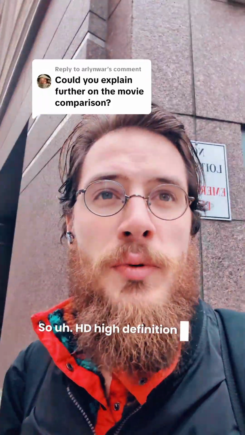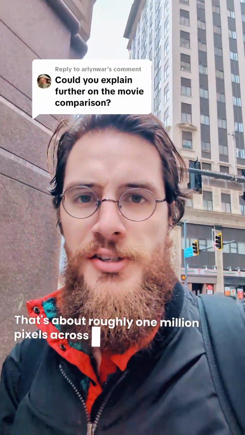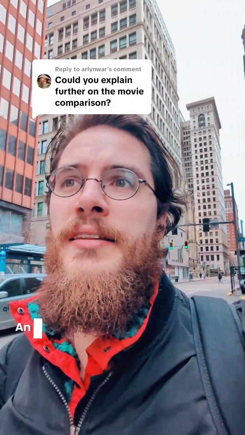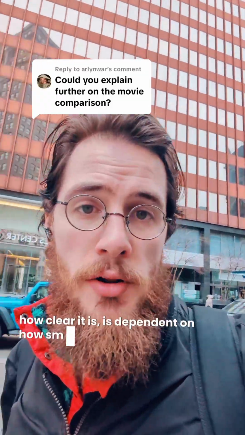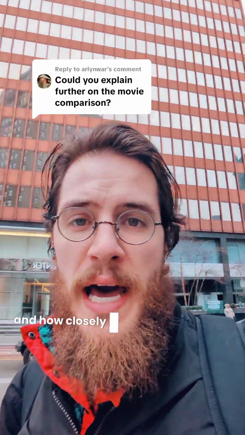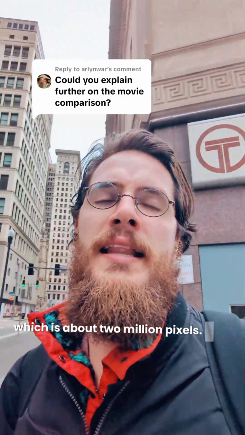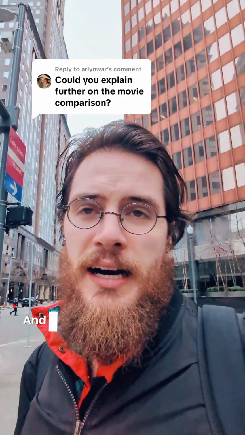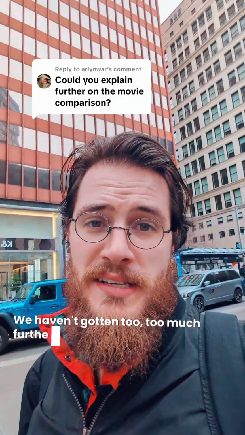HD, high definition, which is 720p, that's roughly 1 million pixels across your screen. That determines how sharp the image looks, and how clear the image is depends on how small the pixels are and how closely packed they are together. Then you have 1080p, which is about 2 million pixels, and then you have 4K, which is about 8 million pixels, and it just keeps going up from there. We haven't gotten too much further past that.